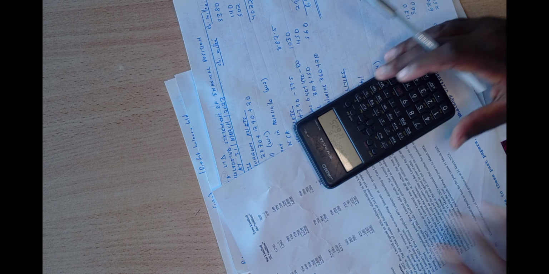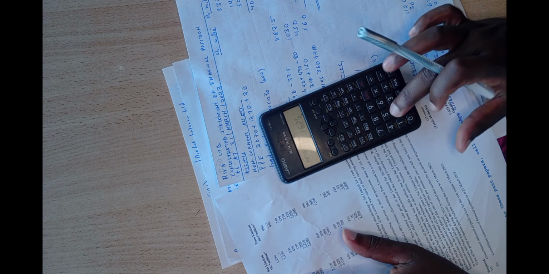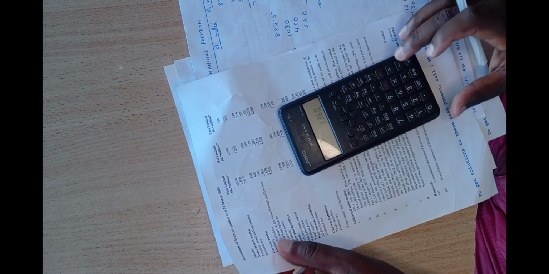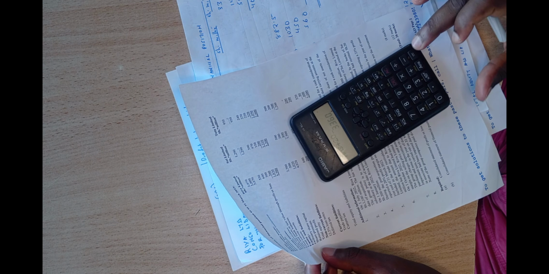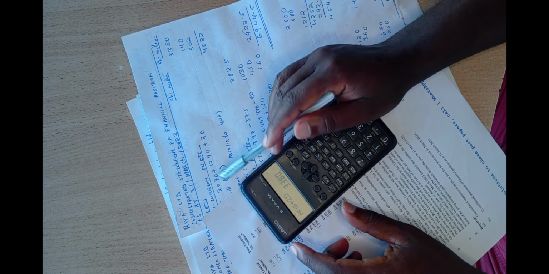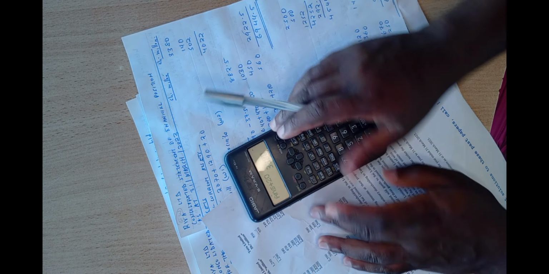So here for PPE, River was 2070, then Sai was 1290, plus the excess depreciation, which was 20 million. So 2070 plus 1290 plus 20, I'm getting 3380.